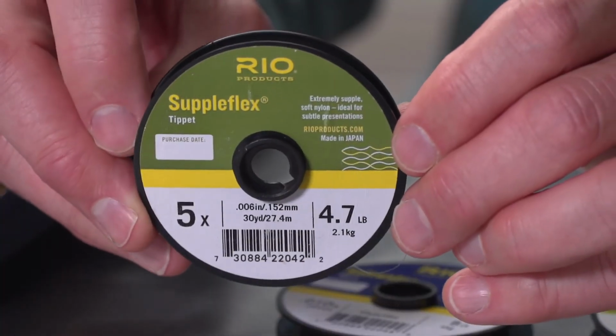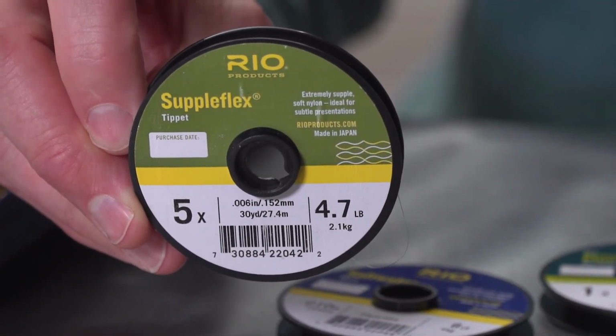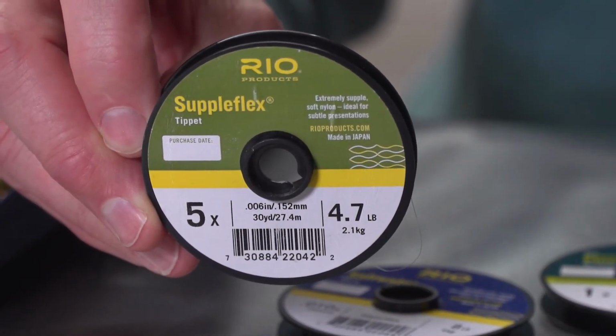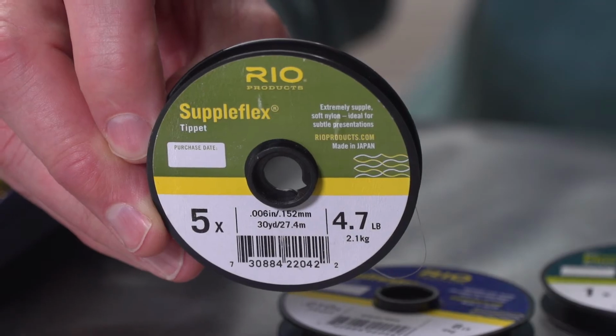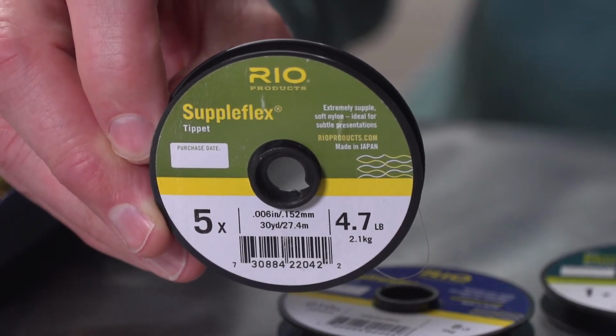But if you're going to specialize in certain aspects of fly fishing, there's a material here we call Suppleflex. Suppleflex is a very, very soft material. It's the supplest material we make. So if you're fishing dry flies, tiny little emergers and soft tackles in the current like that, you want the supplest movement, then the Suppleflex is a much better option.